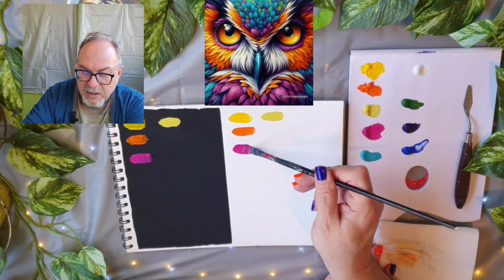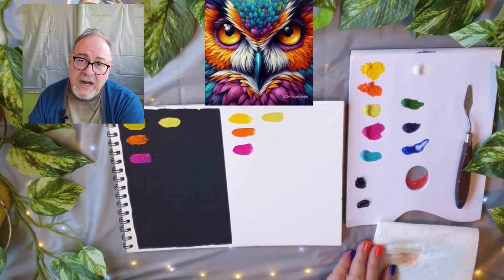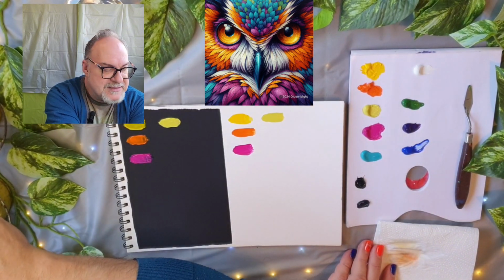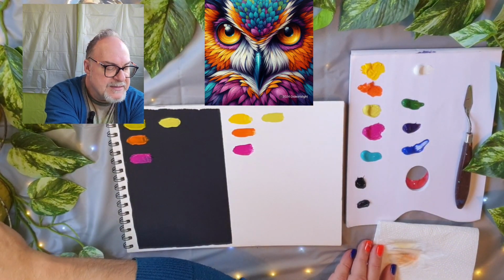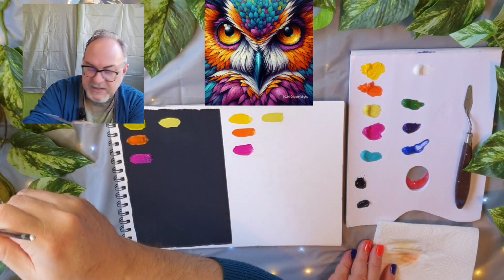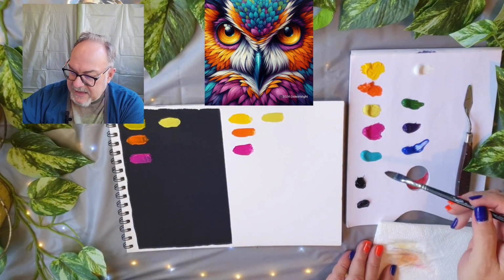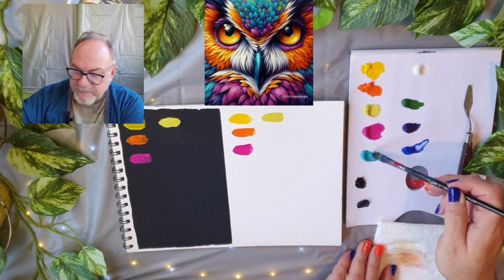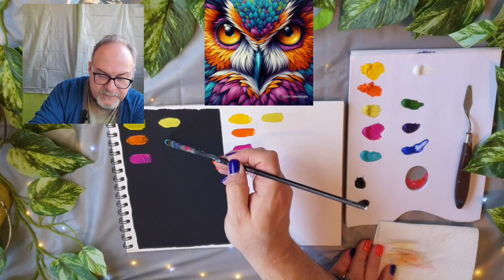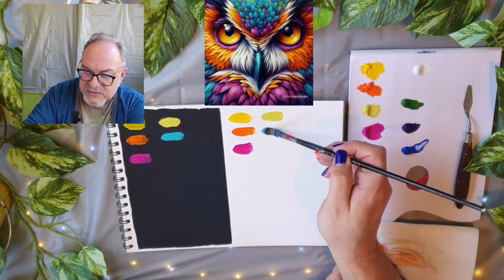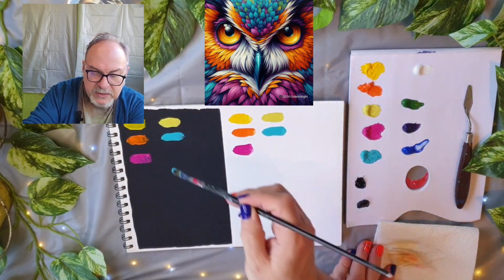You might only be used to breaking in a white canvas, but now we have to break in a black canvas as well. The texture is slightly different to that of a white canvas or a white piece of paper. So I think it's good here just to get used to the paint and what it will look like on the different backgrounds.